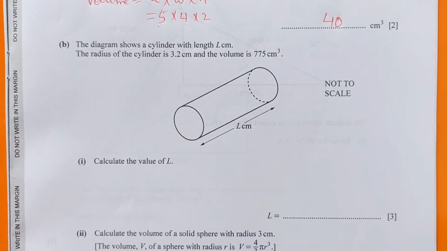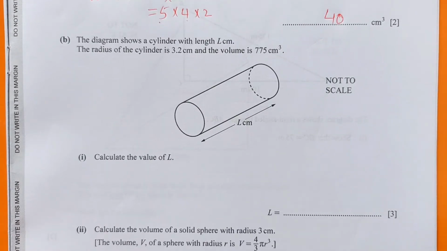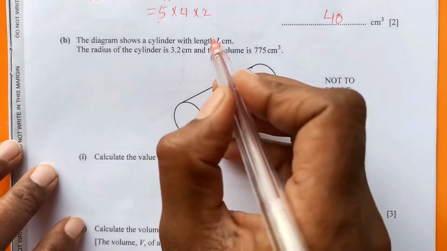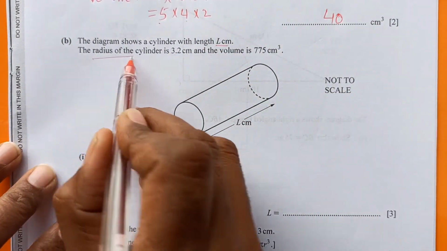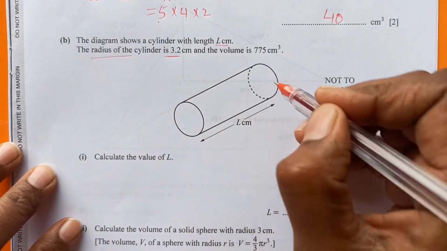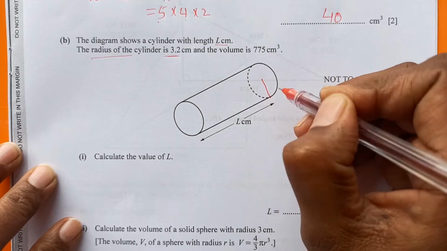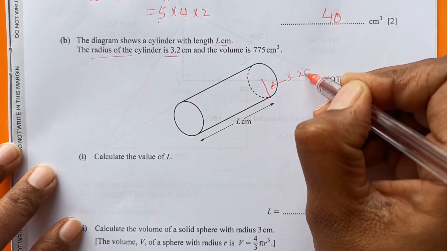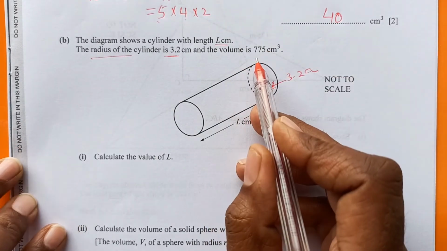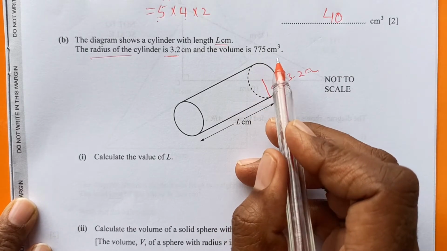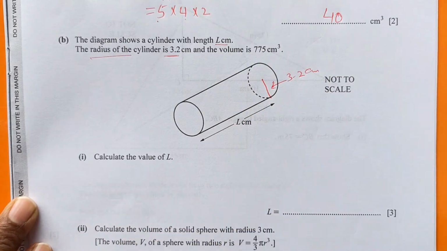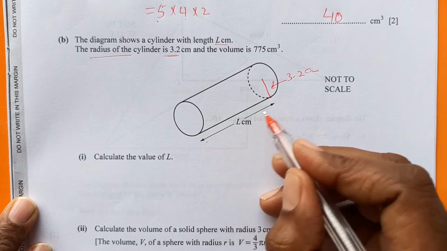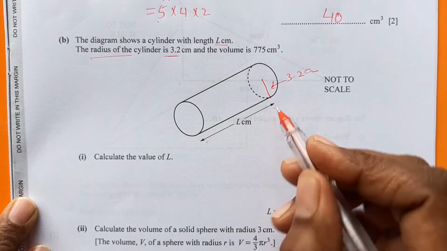Now part B, the diagram shows a cylinder with the length L centimeters. The radius of the cylinder is 3.2. This is the radius here, which is 3.2 centimeters, and volume is 775 centimeter cubed. Calculate the value of length. Length is now here, it will be considered as height.